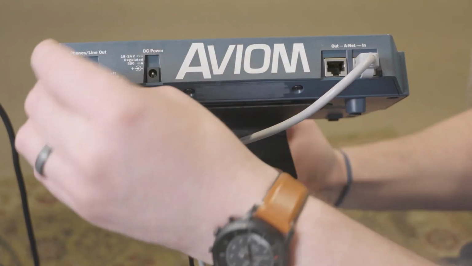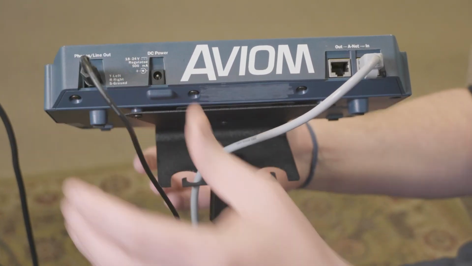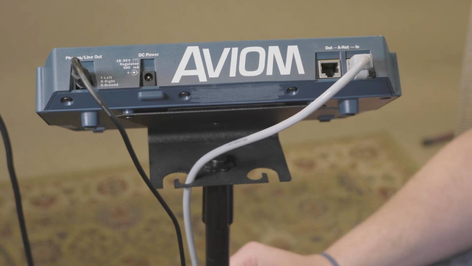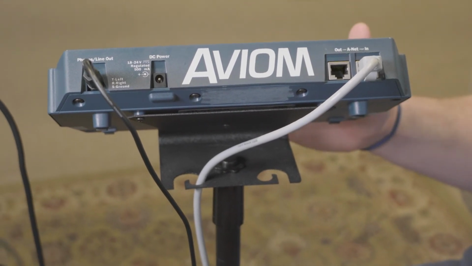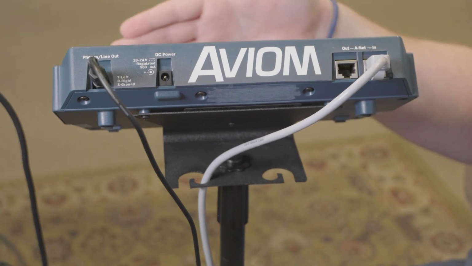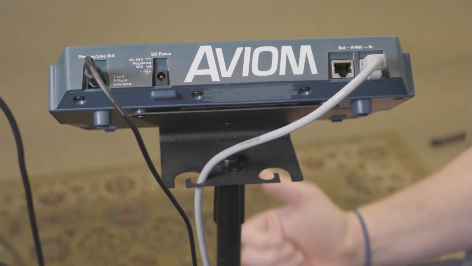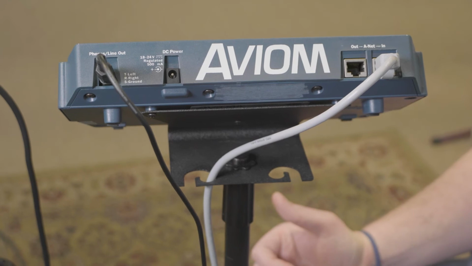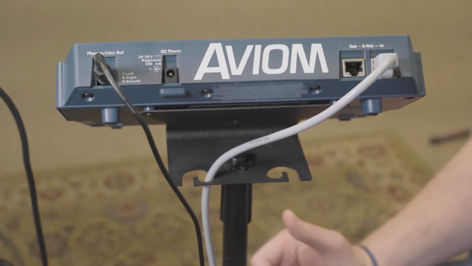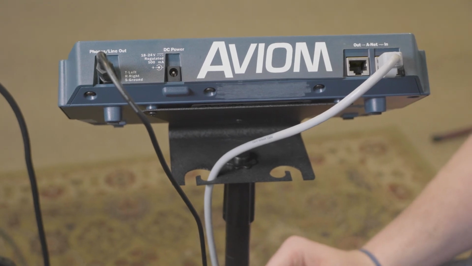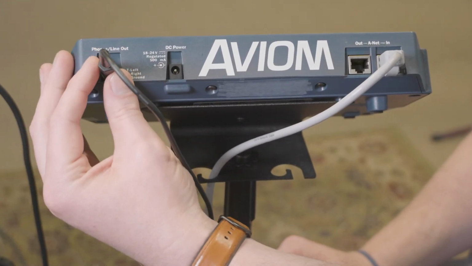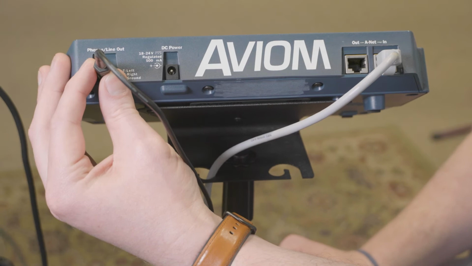Speaking of going wrong, a lot of the times when you're having issues with hearing an individual channel, most likely that's something with that individual instrument either being muted on the soundboard or needing to be turned up at the instrument itself. If you're having trouble hearing everything, either in one ear or just not at all, the first place to check is your connection into the Aviom.